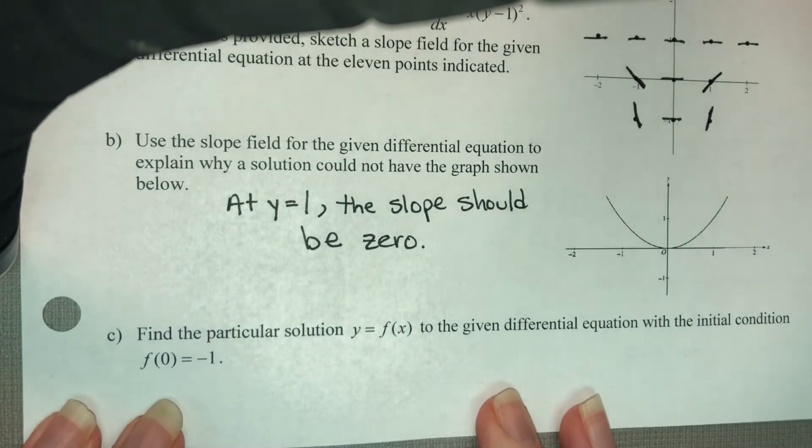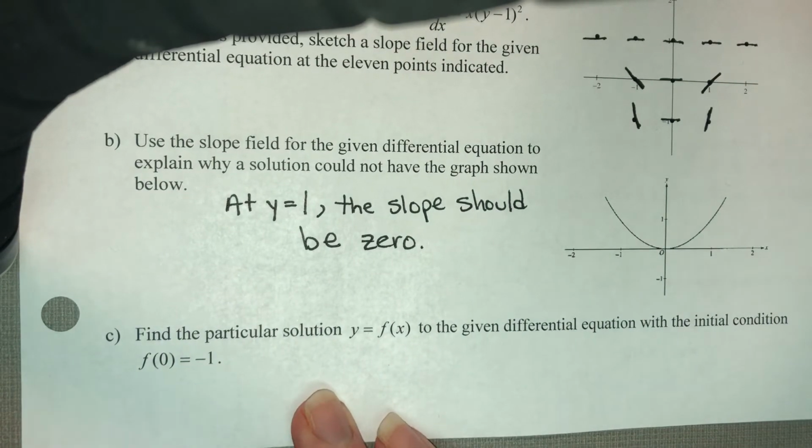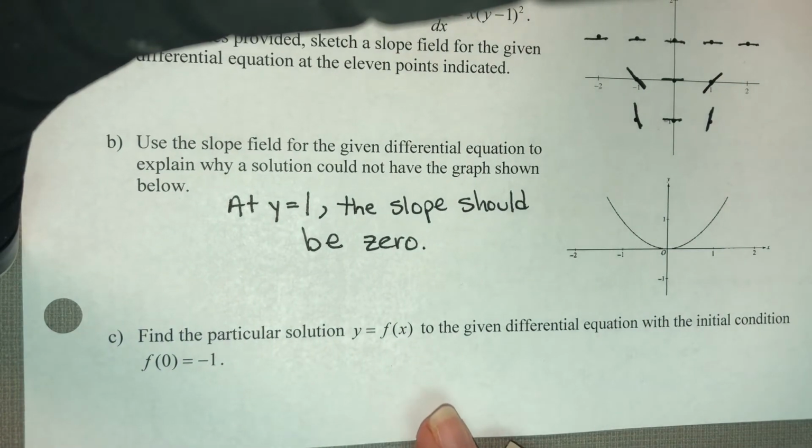Okay, part C, find the particular solution y equals f of x to the given differential equation with the initial condition f of 0 equals -1.